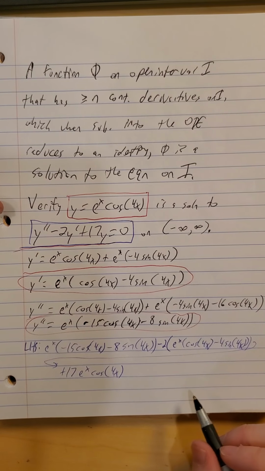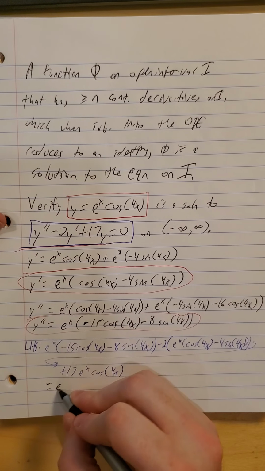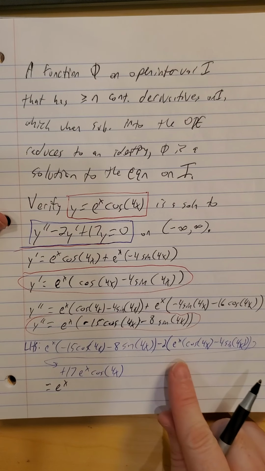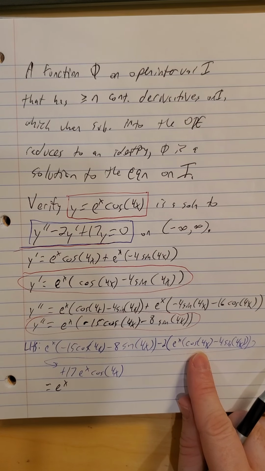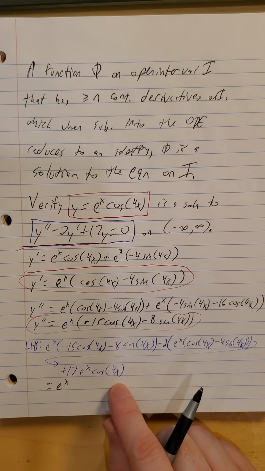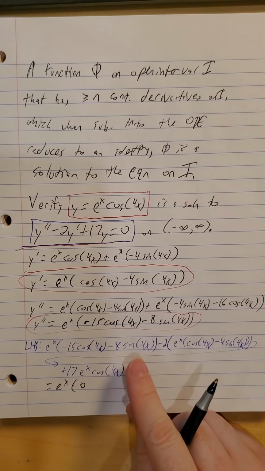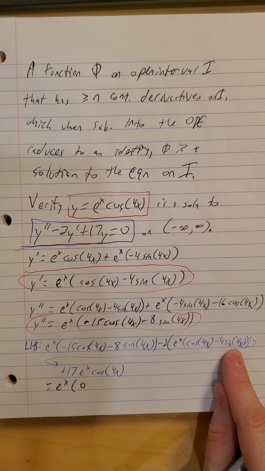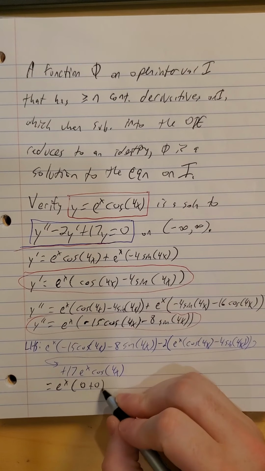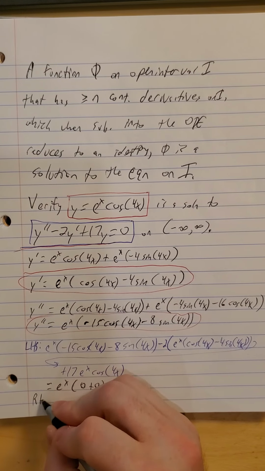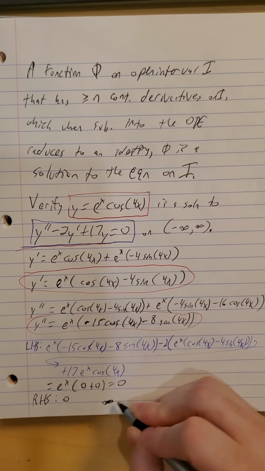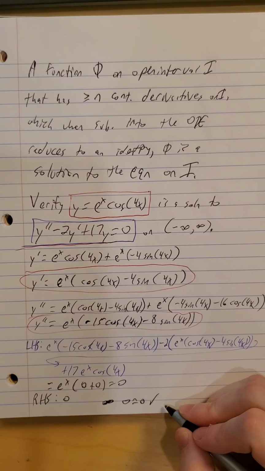So each one of those had an e to the x on there. Then I have minus 15 cosine of 4x, minus 2 cosine of 4x, so there's minus 17 cosine of 4x and plus 17 cosine of 4x. That is a 0. Negative 8 sine of 4x plus 8 sine of 4x. So remember, we're distributing that negative 2. Right-hand side was already a 0. 0 equals 0. Our solution does check out.